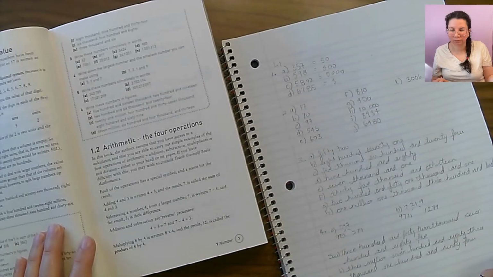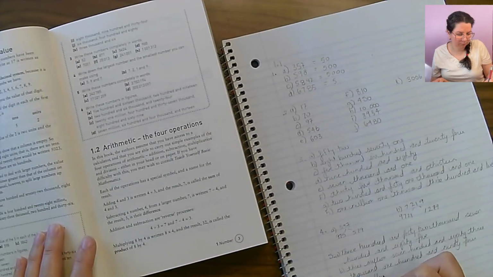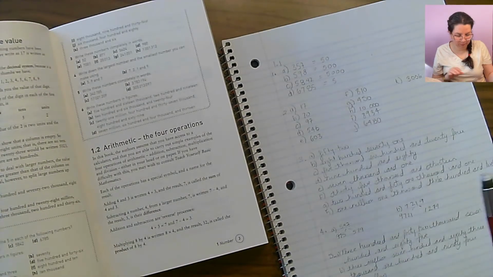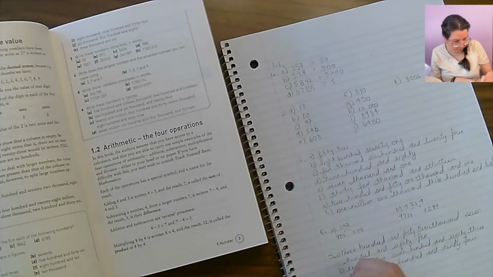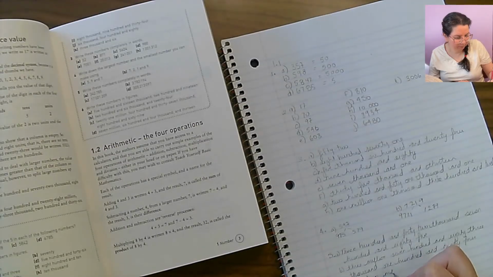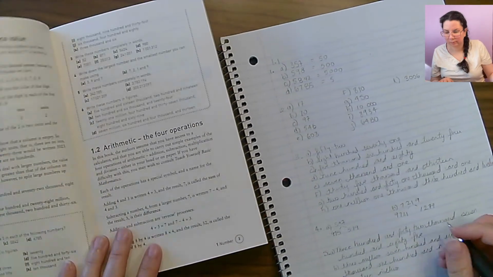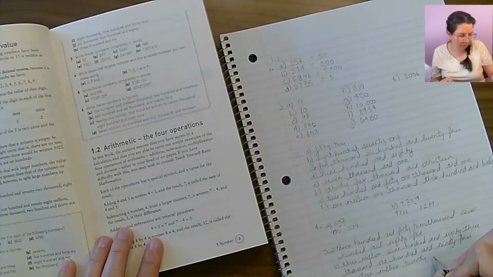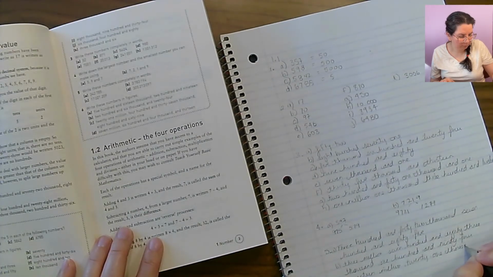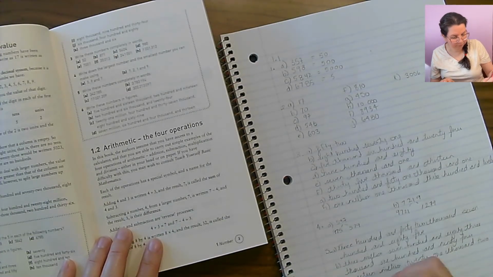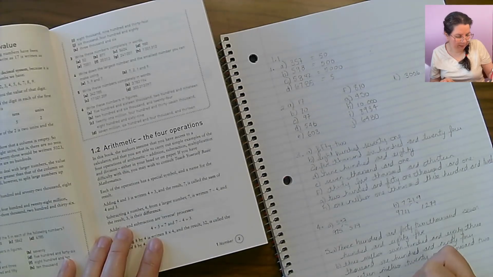And then C, 28, no, 1,000,000, 700, no, 17 million? 17 million. 17,021,000, 21,209 and 9.